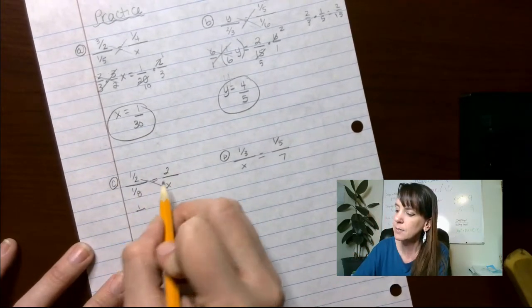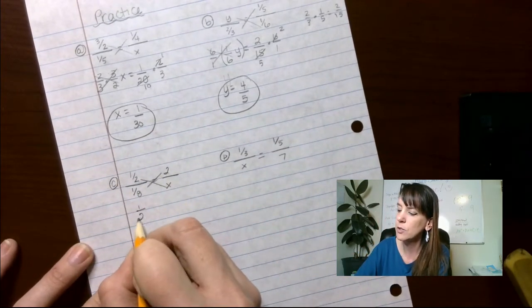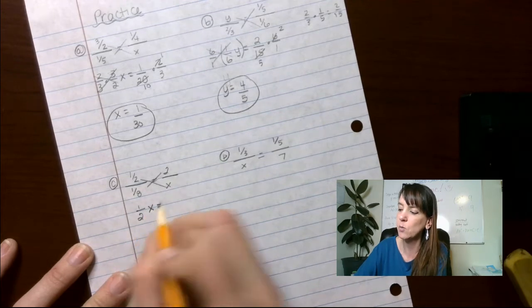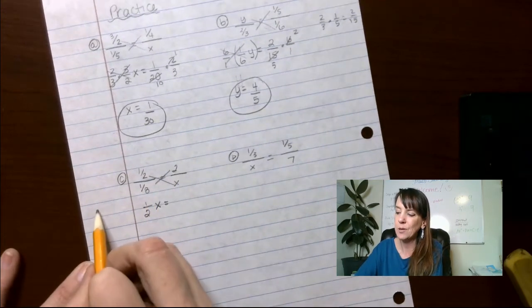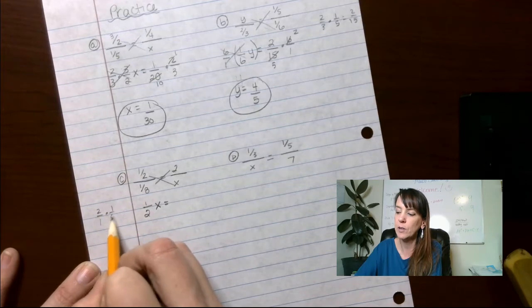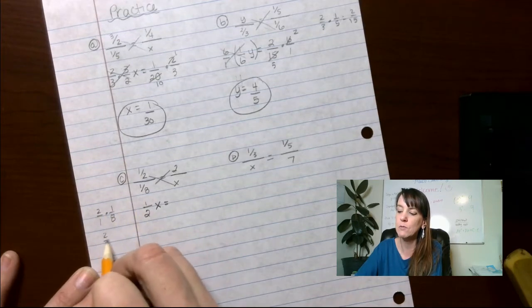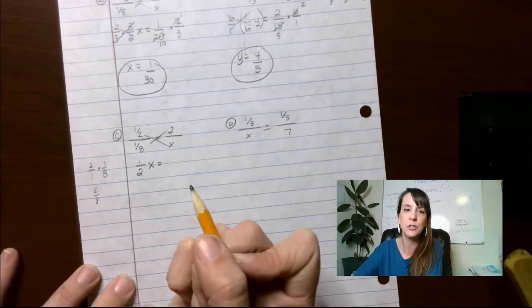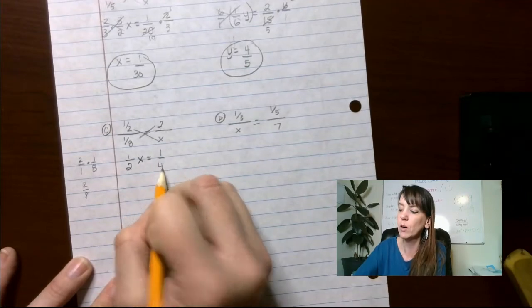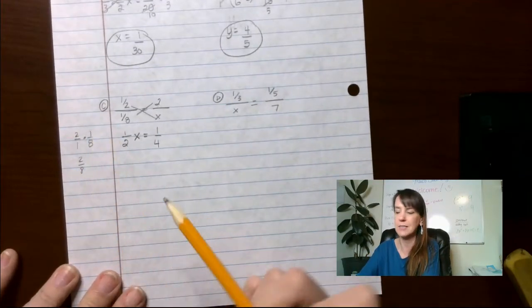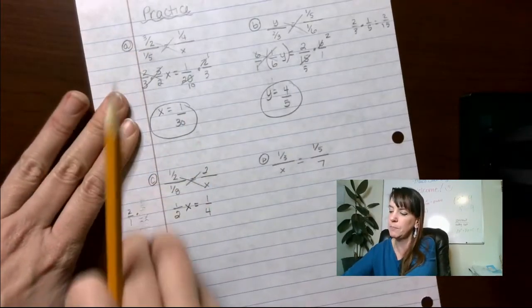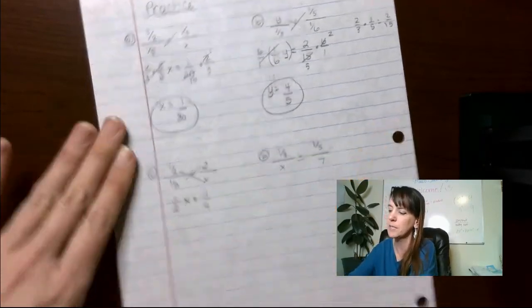Okay, this times this equals this times this. So we get 1/2 x equals, little side work, 2/1 times 1/8 gives me 2/8, which reduces down to 1/4. You see how I did that over there? A little side work there. You can do it off to the side or you can do it straight in the problem, doesn't matter.